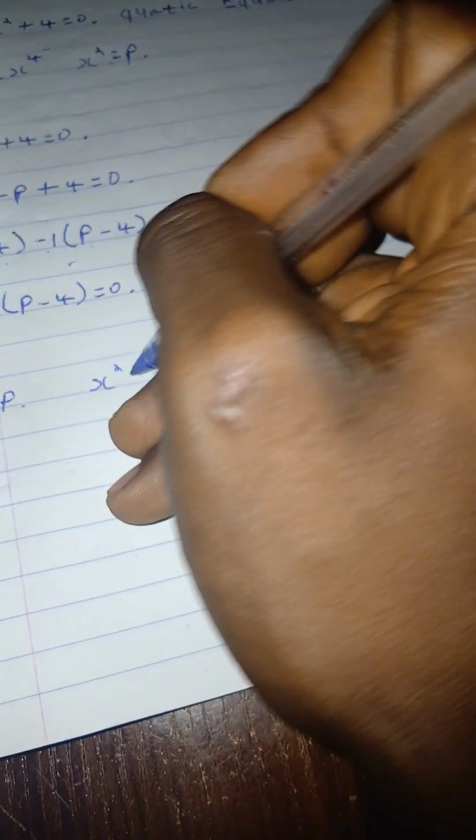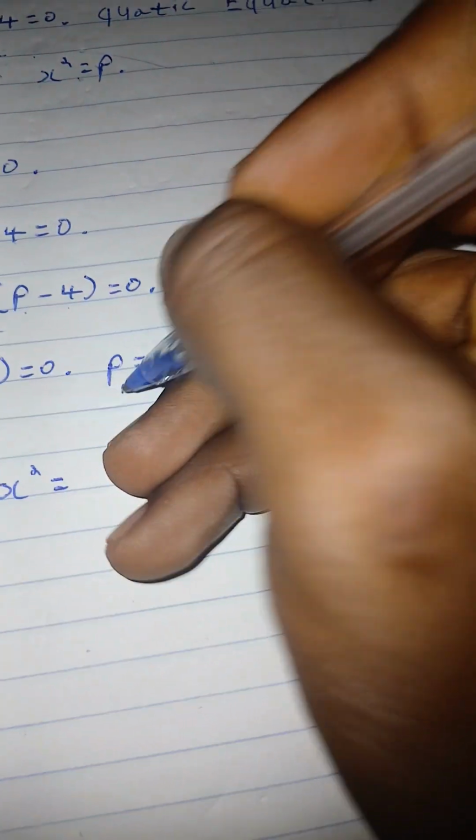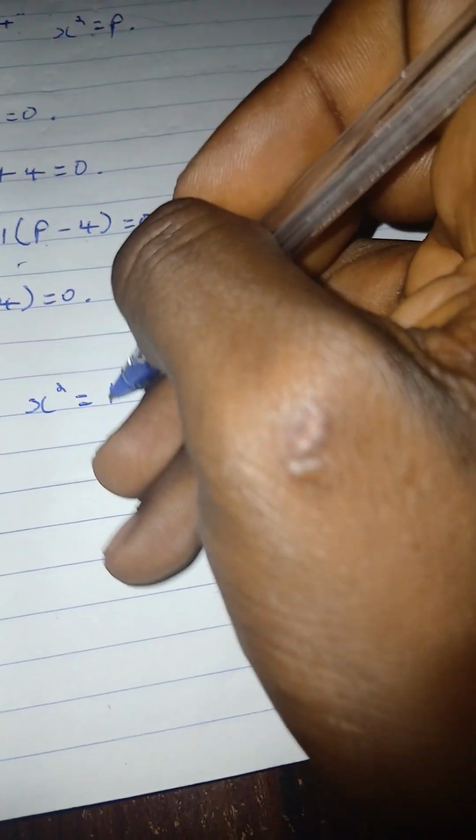So remember x squared is equal to p, hence x squared is equal to, now we'll consider the two values of p. This is the first value of p and this is the second value of p. Now consider the first value of p, which is 1. So x squared is equal to 1.